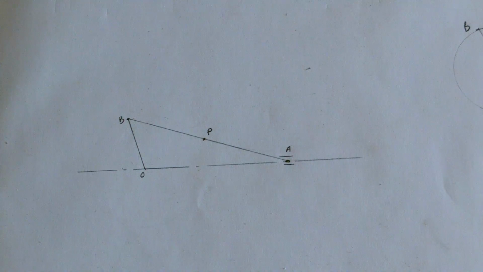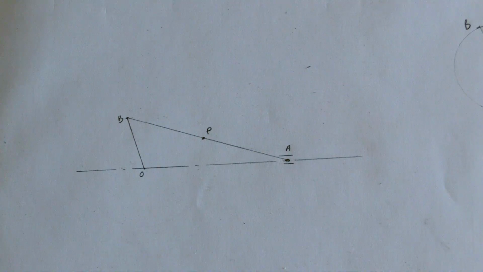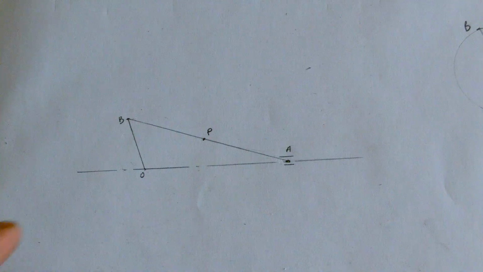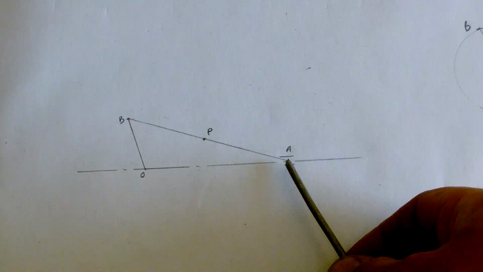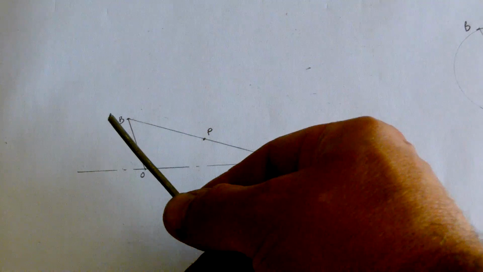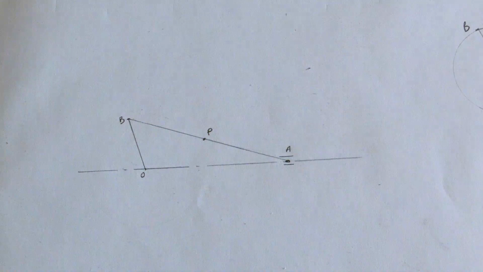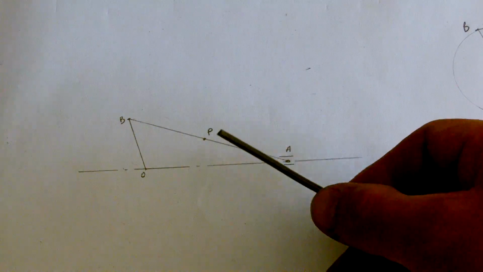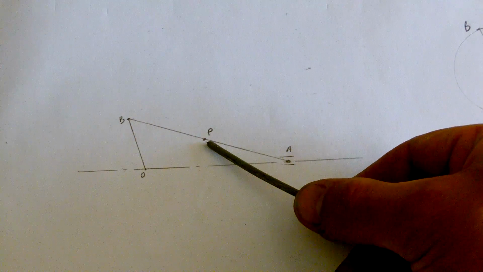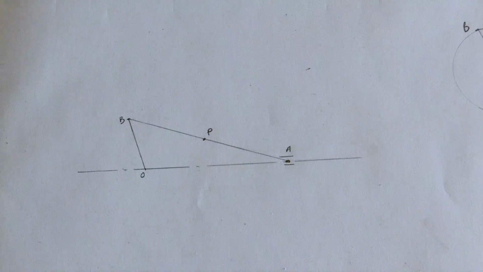Hello there. In this lesson we're going to see mechanisms as a locus of a point. We're going to see various examples of cranks and pistons and sliders. We're going to give information on what the system does and then ask for the locus of a certain point. In this case we need to find the locus of point P.